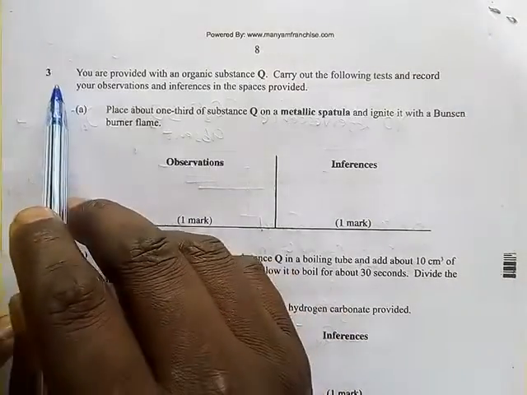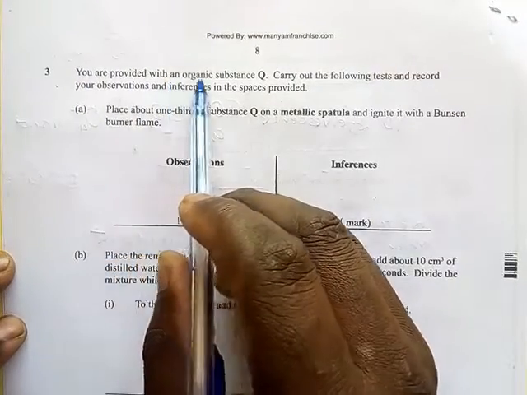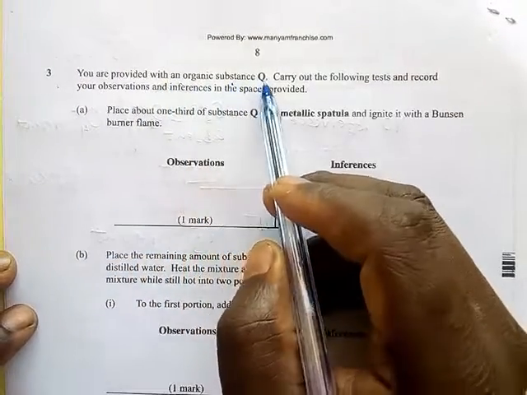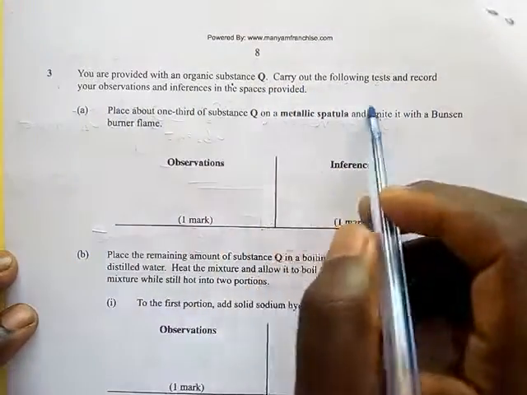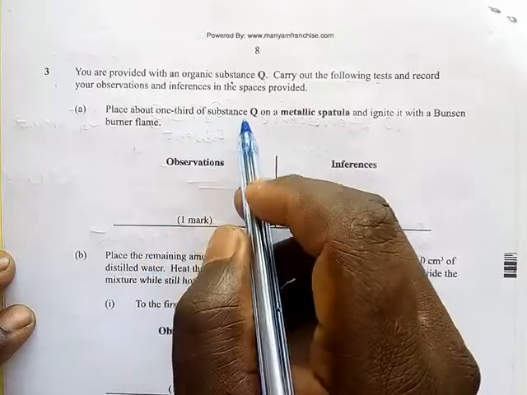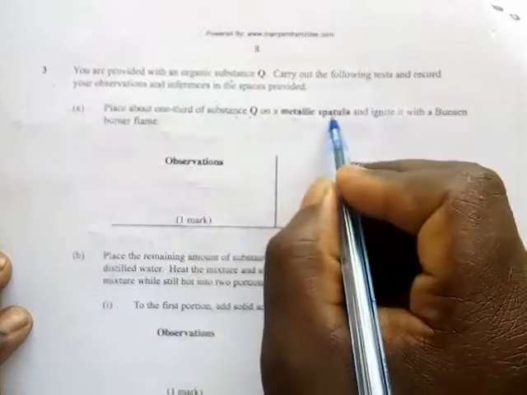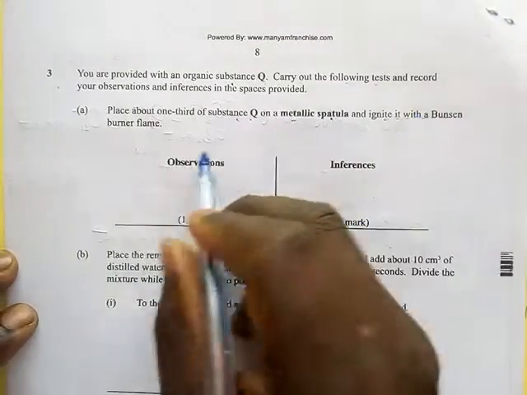The last part of it, number 3, you are provided with an organic substance Q. Carry out the following tests and record the observations and the inferences. Place about 1/3 of substance Q on a metallic spatula and ignite it with a Bunsen burner.